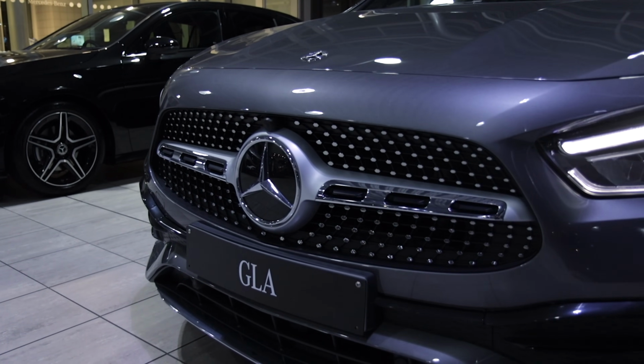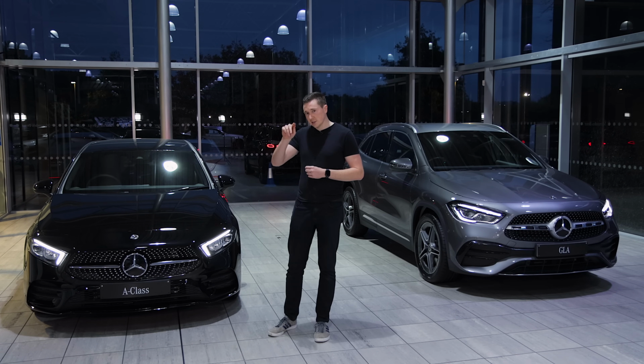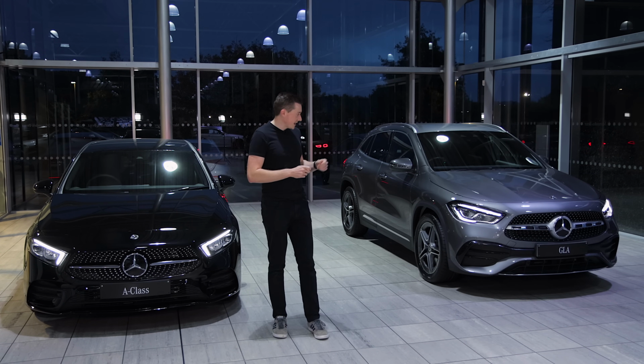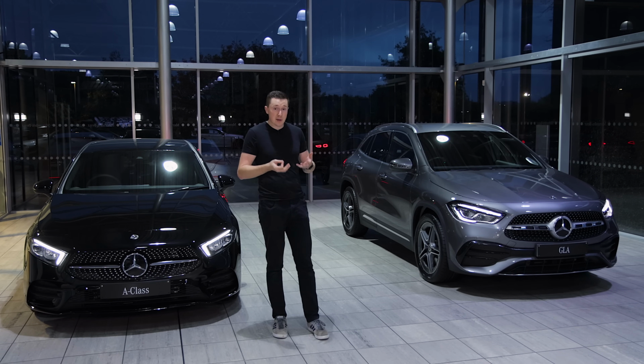However, when it comes to the lights, the A-Class has a reverse tick on the lights. Then of course the GLA has this kind of singular line at the top and then a kind of insert just underneath, just probably to aid the GLA appearance.